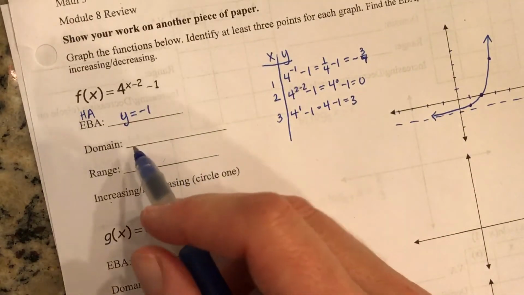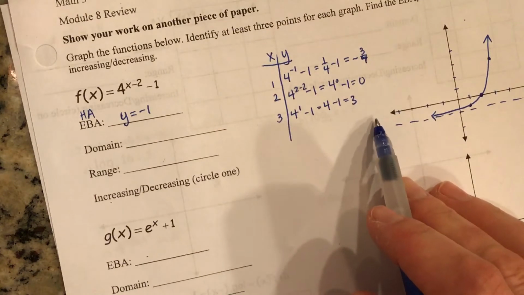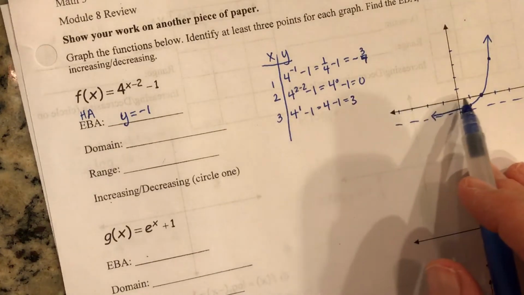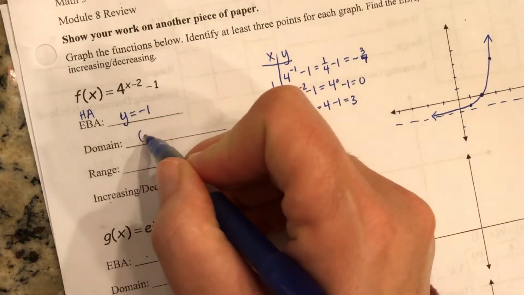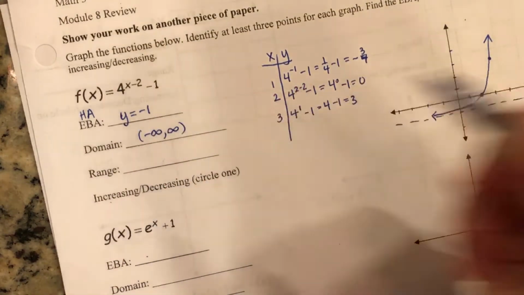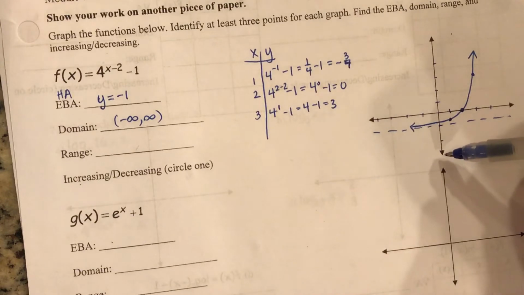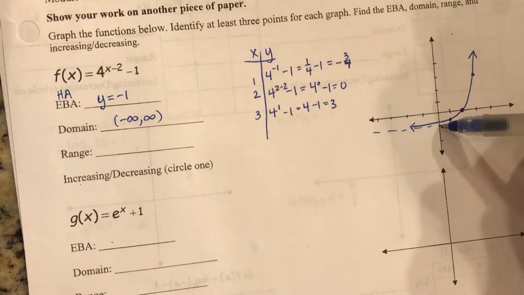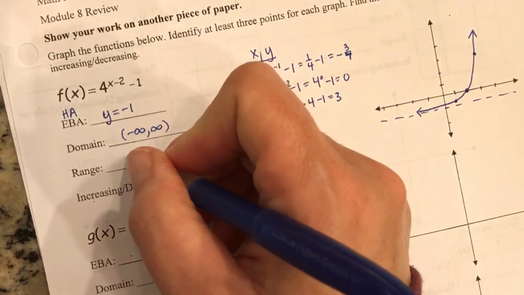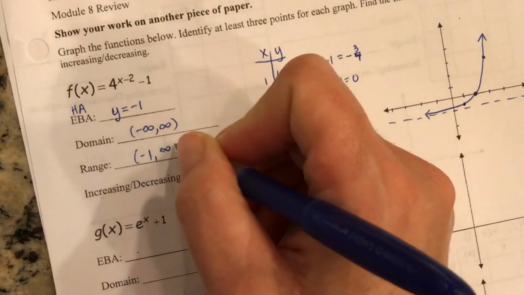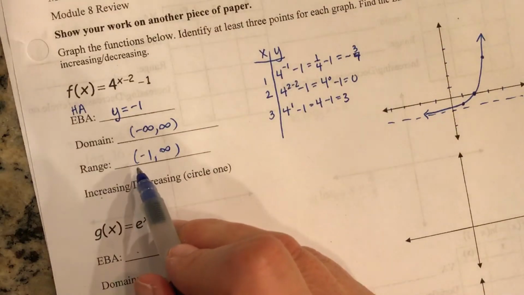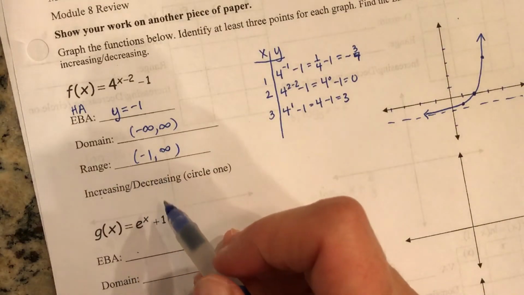And then the domain is going to be, if I put my finger on the x-axis and I ask myself, is graph happening? It's happening all the way across. So that's negative infinity to infinity. If I'm looking at the range, I put my finger on the y-axis and I ask myself, is graph happening? No, no, no. As soon as I get to negative 1, yes, yes, yes. So this is negative 1 to infinity. Of course, it's a parenthesis, not a bracket, because negative 1 is not included.